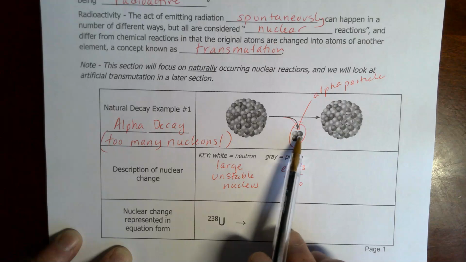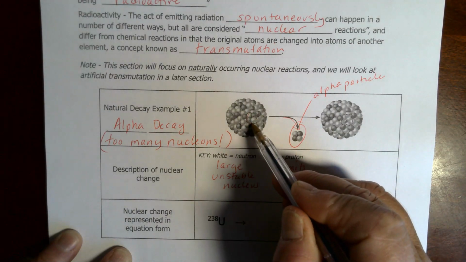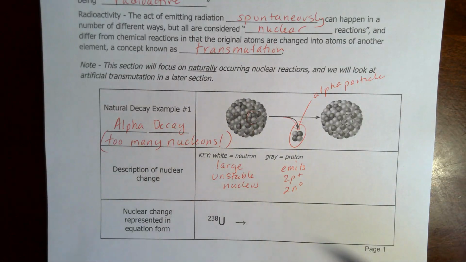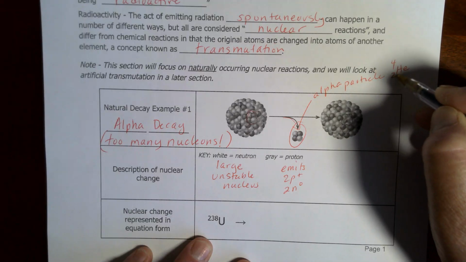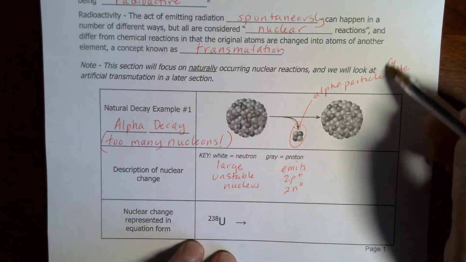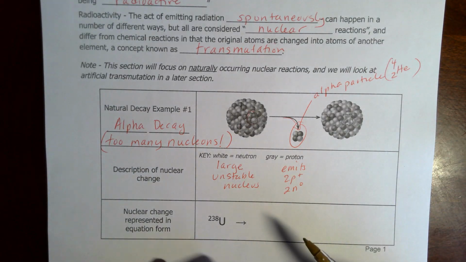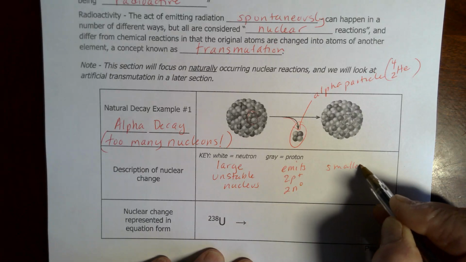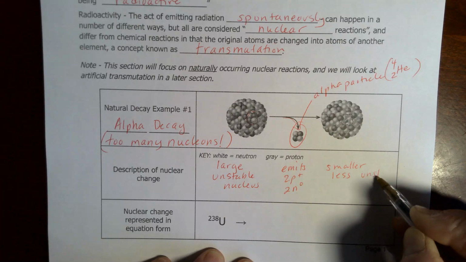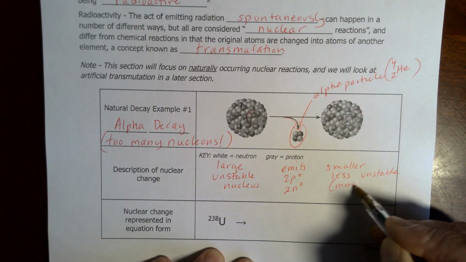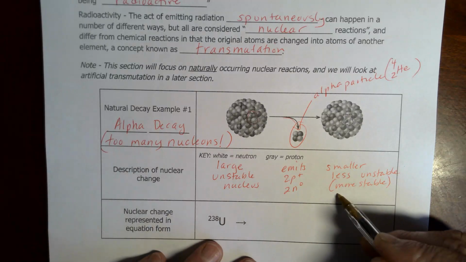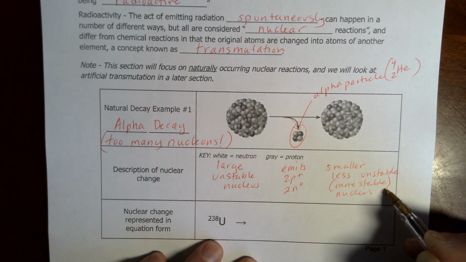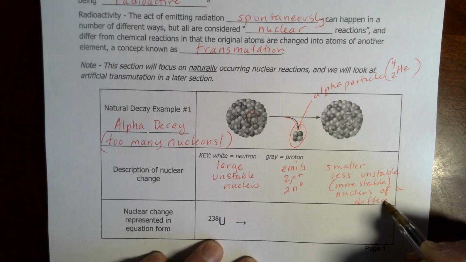So this alpha particle, you can see in this diagram, it's circled right here. It's just plucking 2 protons and 2 neutrons out of the nucleus of this large unstable nucleus. And so you'll see it symbolized as 4/2 He, but it's referred to as an alpha particle. And the result is a smaller, less unstable, meaning more stable, nucleus of a different element.